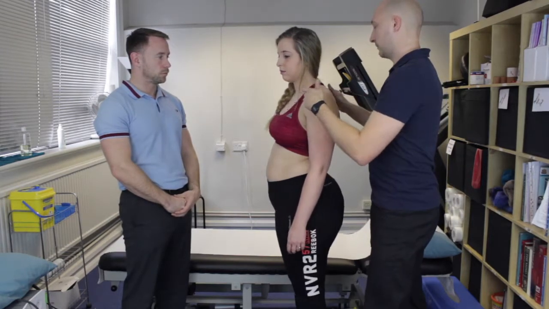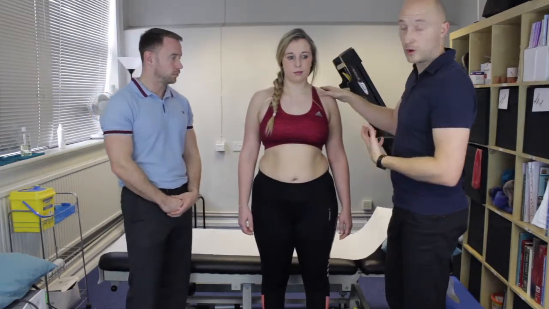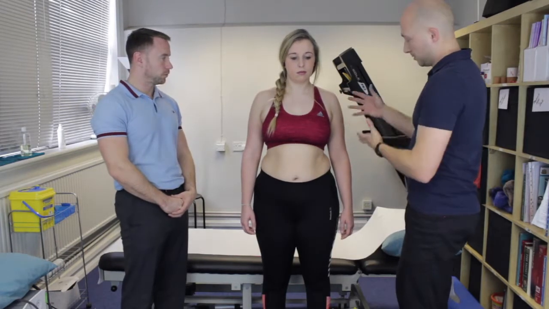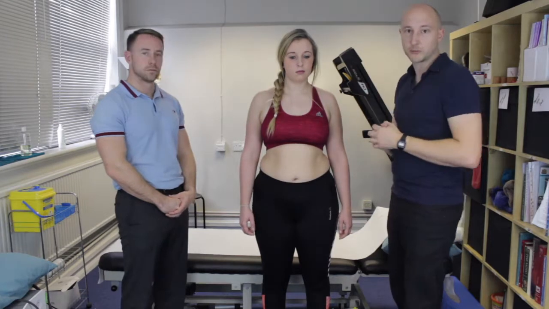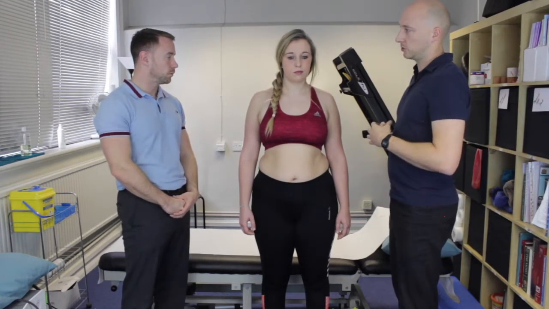Obviously from the front, if you come around, I would also look generally at pec bulk, so just looking through the pecs as well, looking to see again muscle bulk into the arm, again lumps, bumps, bruises, anything like that you're picking up. I don't know if there's anything else that you would add with shoulders, Ken?